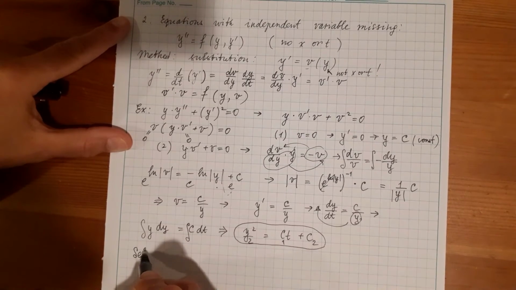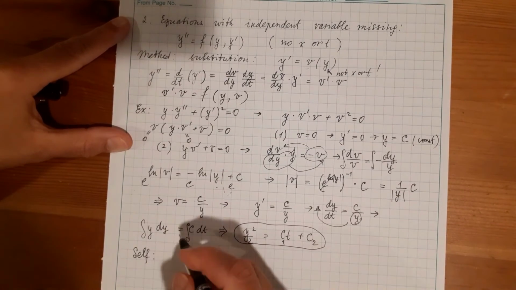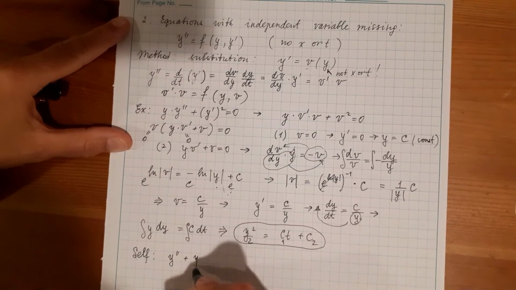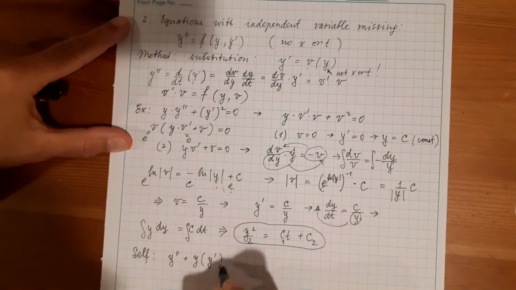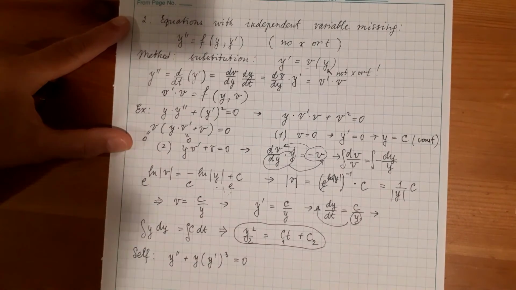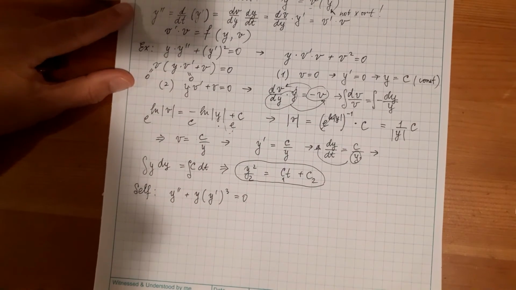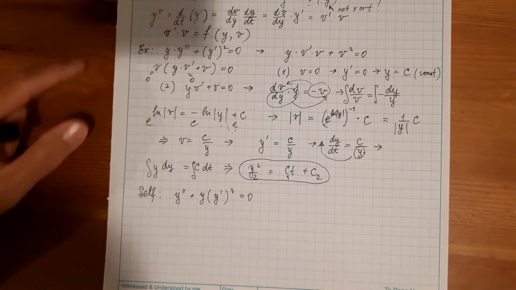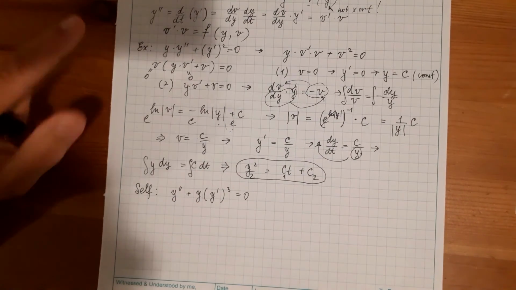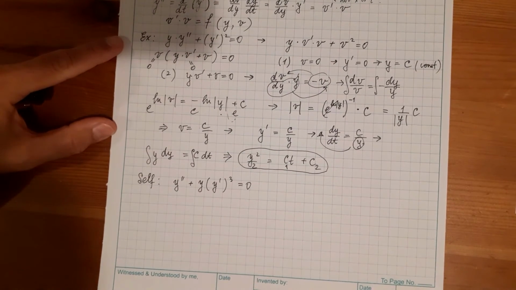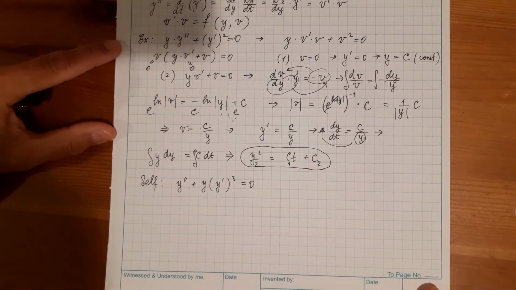Okay, now I want you to try something on your own. Use your new knowledge to solve something. Let me see if it's visible. Yes, it's still visible. So we are solving the equation y second derivative plus y first derivative cubed, and because there is no t or x, I want you to use my special substitution. I'm going to count to 3 and solve it myself, and I expect you to at least try it.